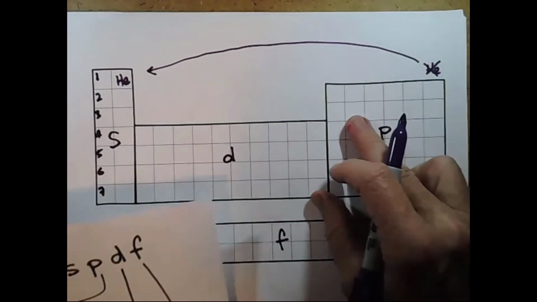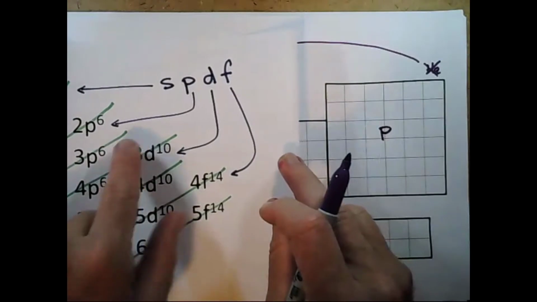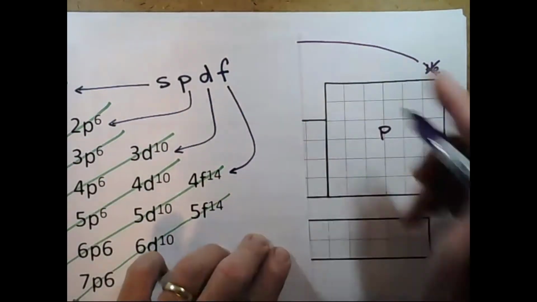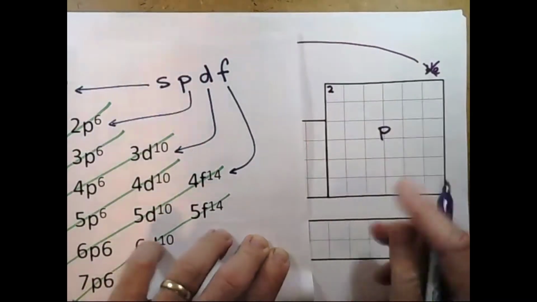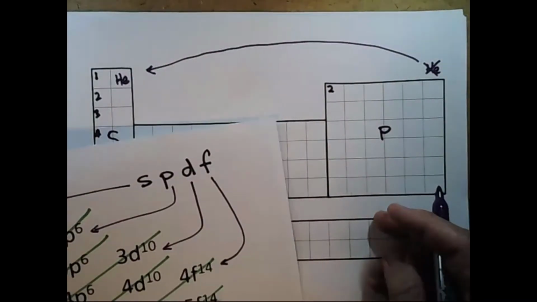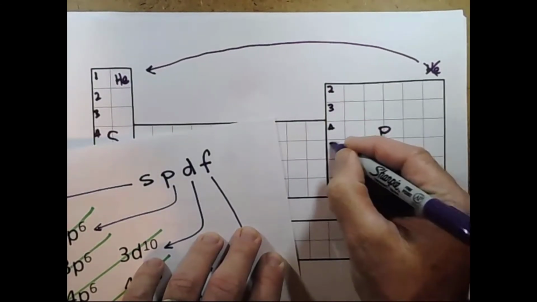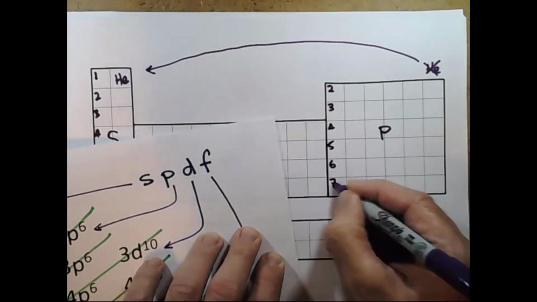In our P block over here, the first time we see the P block is in the second shell. So I'm going to put a 2 there. Now be careful you get that in the right spot. Okay, so 2, and I'm going to go 3, 4, 5, 6, 7.